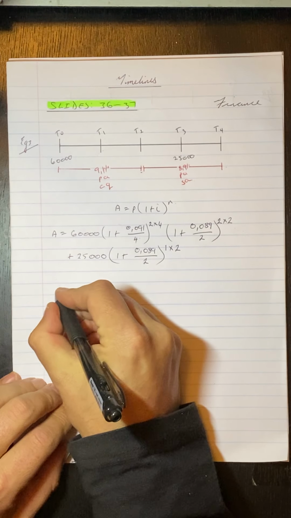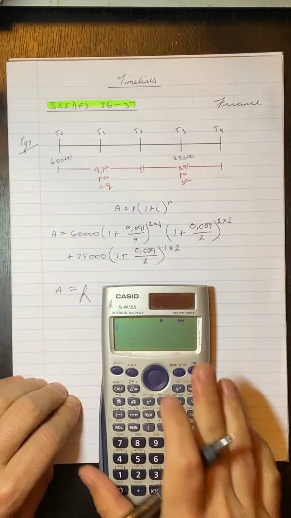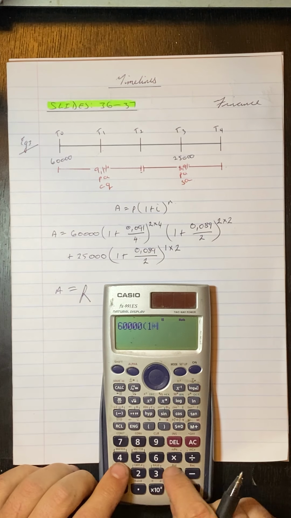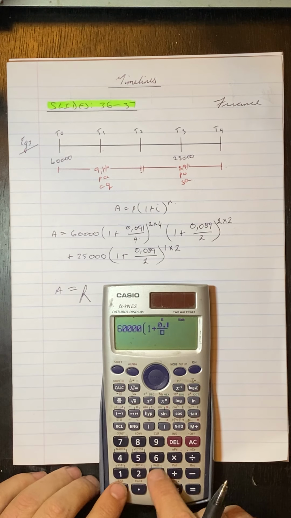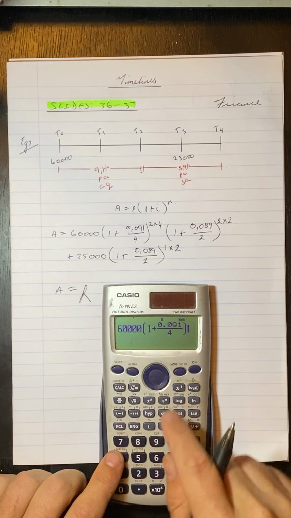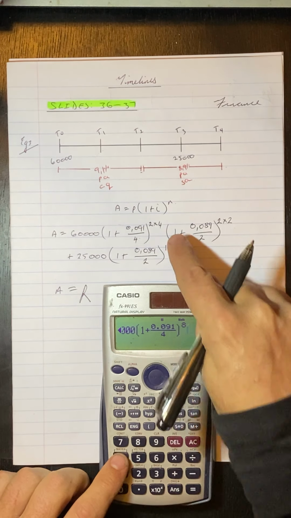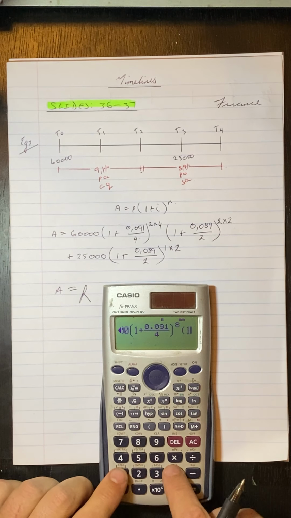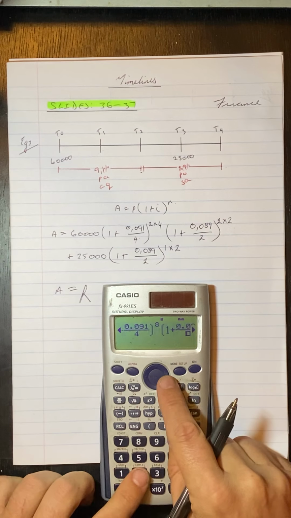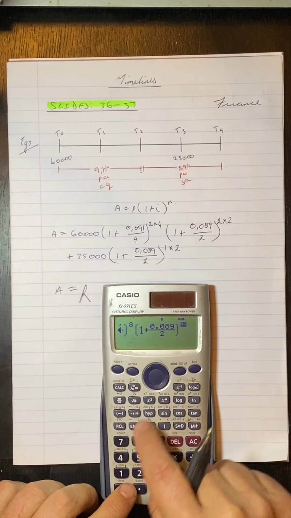Now we can just plug everything into the calculator and get an answer. We've got 60,000, 1 plus 0.091 over 4, to the power of 2 times 4, which is 8. Then another bracket, 1 plus 0.089 over 2, to the power of 2 times 2, which is 4.